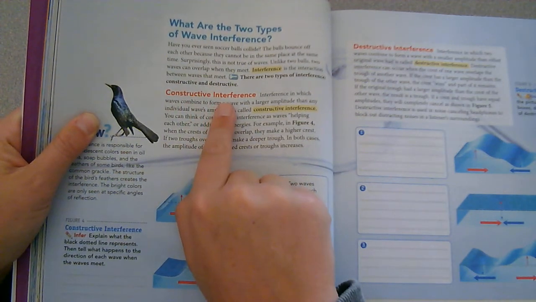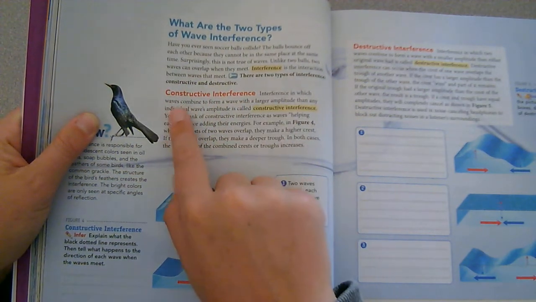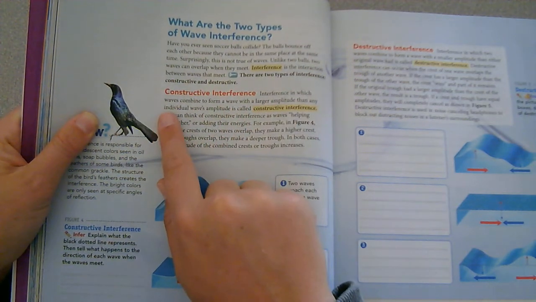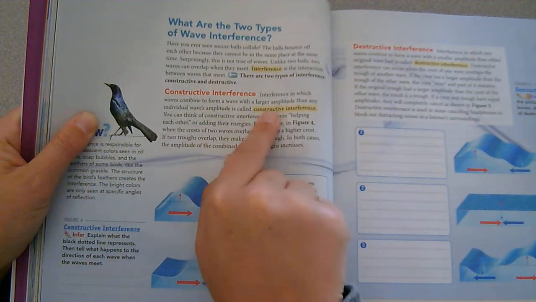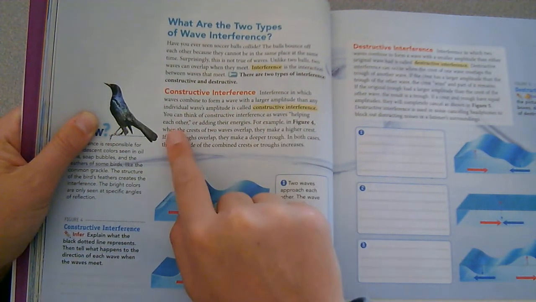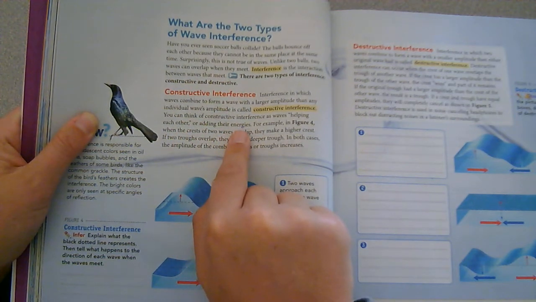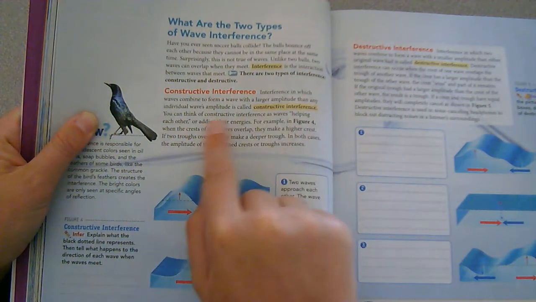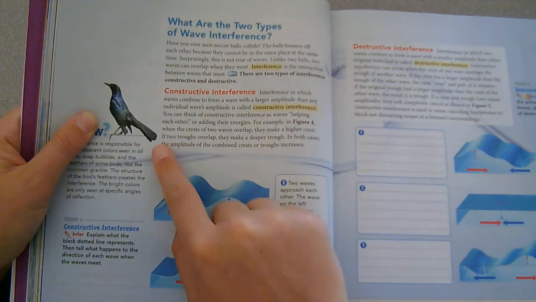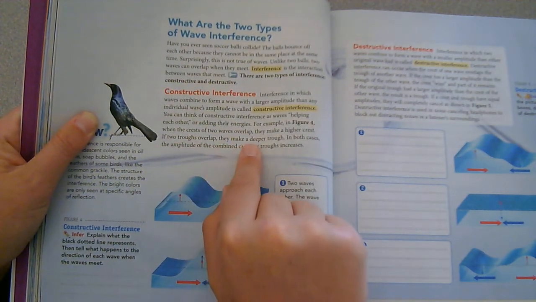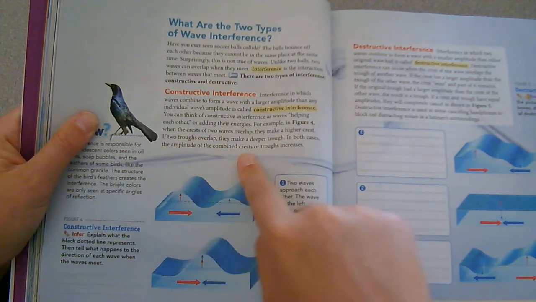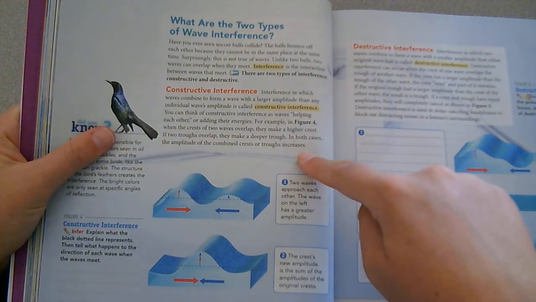So constructive interference, in which waves combine to form a wave with a larger amplitude than any individual wave's amplitude, is called constructive interference. You can think of constructive interference as waves helping each other or adding their energies. For example, in Figure 4, when the crests of two waves overlap, they make a higher crest. If two troughs overlap, they make a deeper trough. In both cases, the amplitude of the combined crest or trough increases.